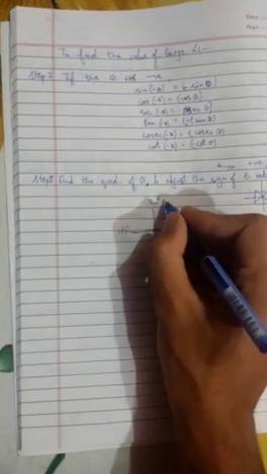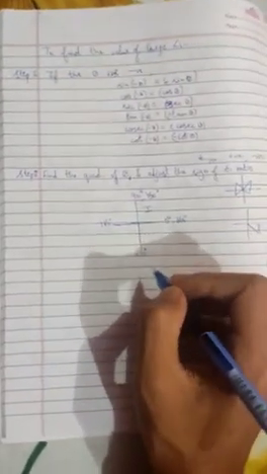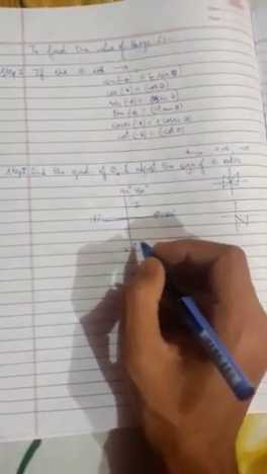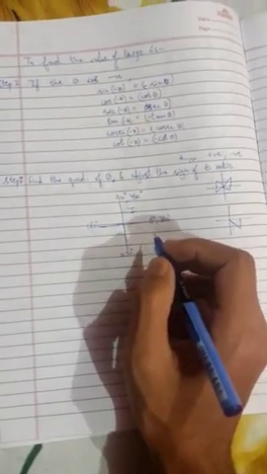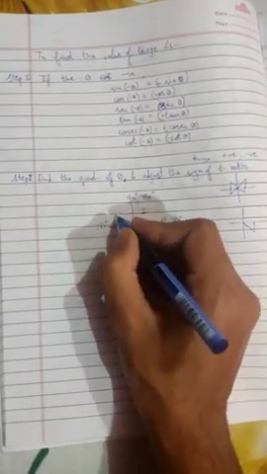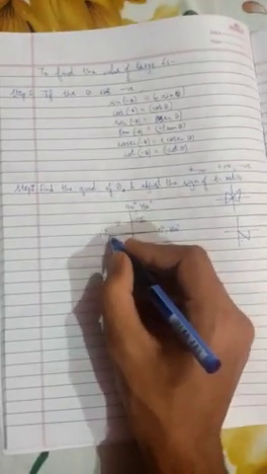and 450 degrees and so on. So we have to find the quadrant in which theta lies. For example, if theta is 98 degrees or 125 degrees, it lies in the second quadrant because it is greater than 90 and less than 180.